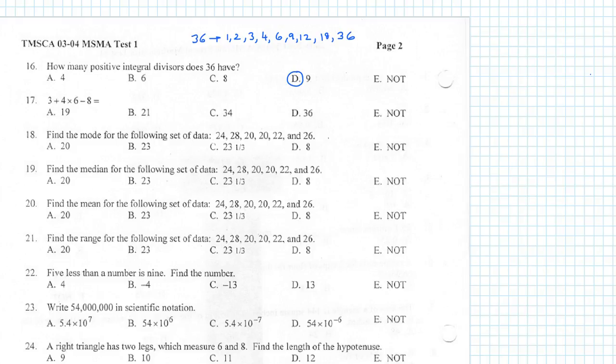Question 17, 3 plus 4 times 6 minus 8. So we have to be very careful in this type of question. 4 times 6 has to be computed first. So we'll calculate this first. So this is 24. So now we have 3 plus 24 minus 8, which is nothing but 27 minus 8, which is equal to 19. So A is the correct answer.